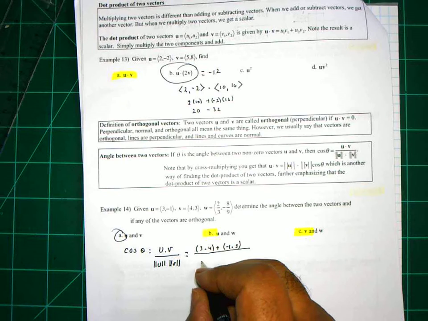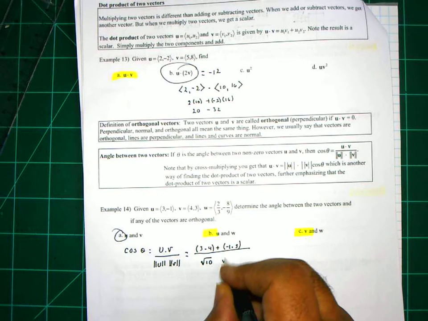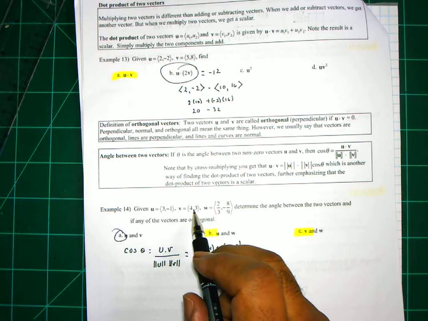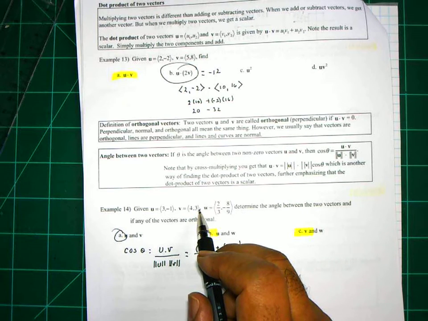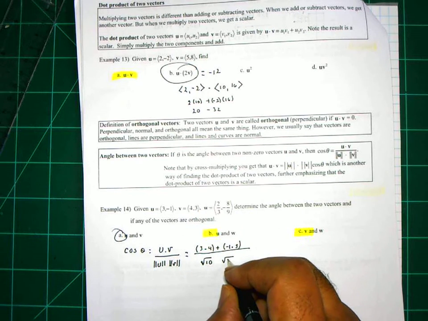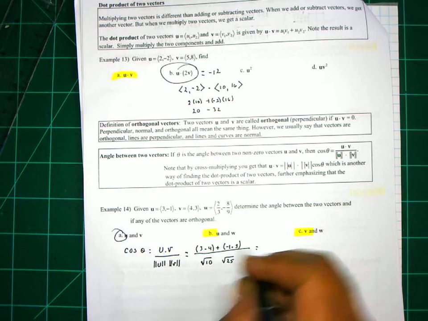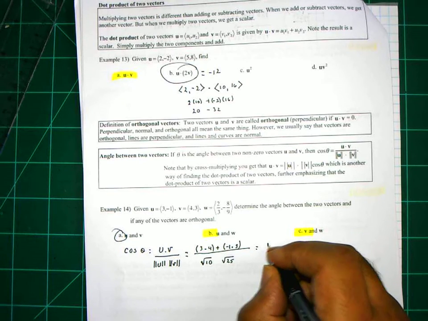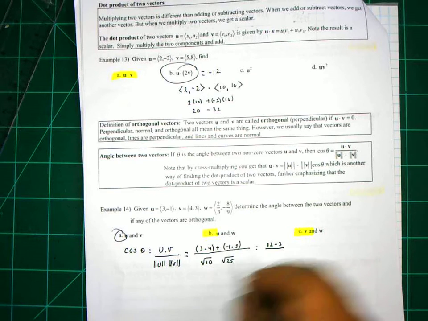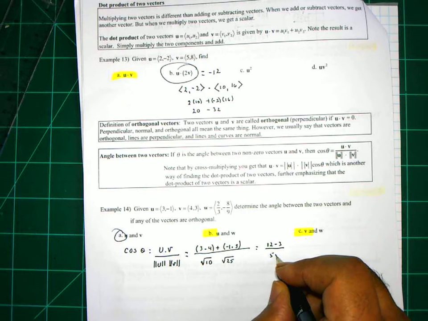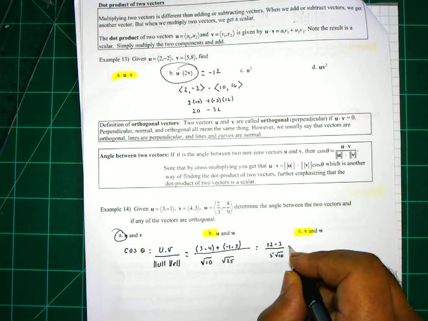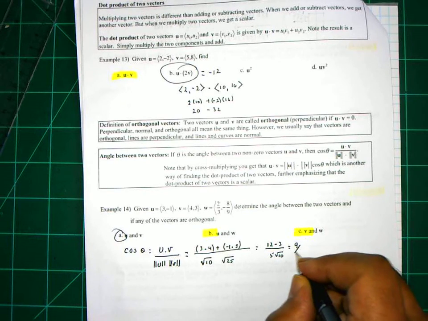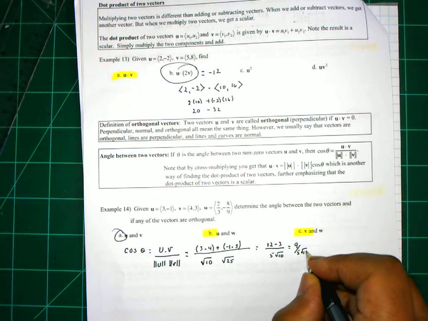So this is going to be the square root of 10. This is going to be 16 plus 9 is 25, the square root of 25. So 3 times 4 is 12, minus 3, and the square root of 25 is 5, so this becomes 5 square roots of 10. So this is 9 over 5 square root of 10.